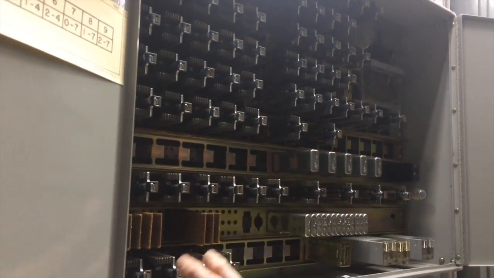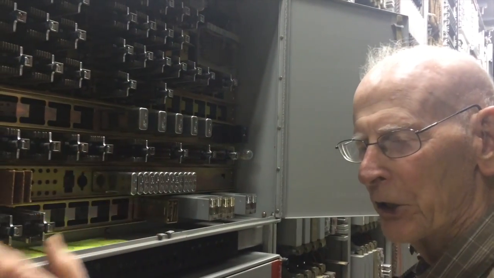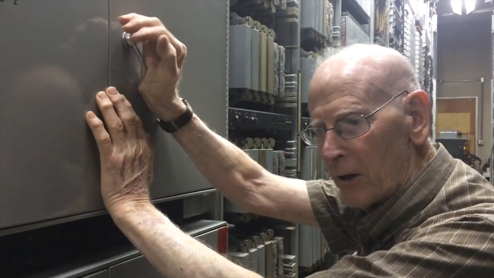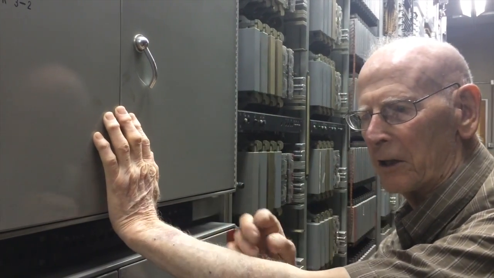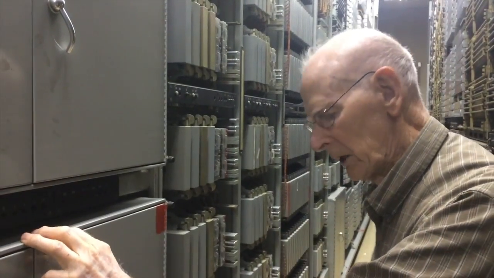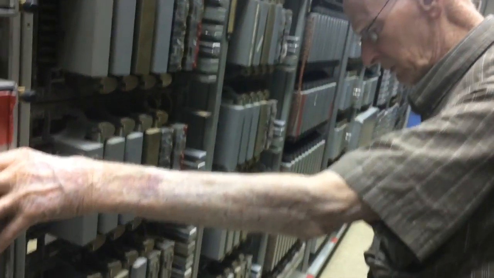And then when the terminating marker gets the last 4 digits of your number, it has the means of selecting a path through the terminating side of the equipment back to the line link frame. And it does that through these frames here. Here's a number group.